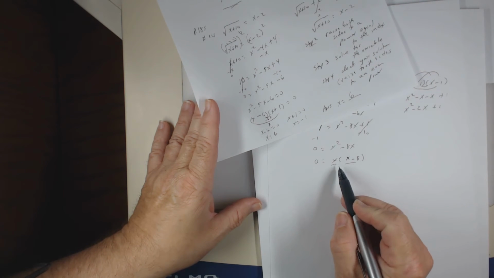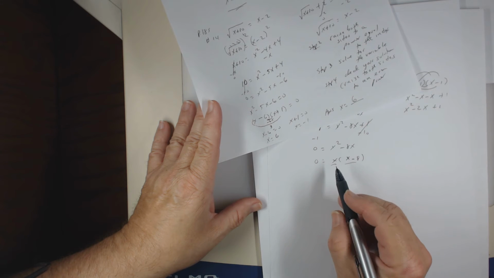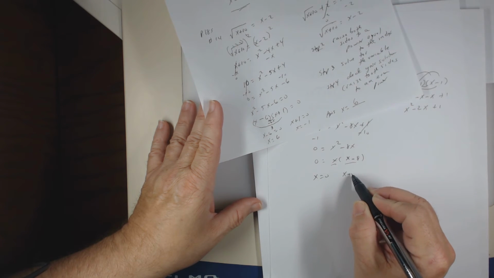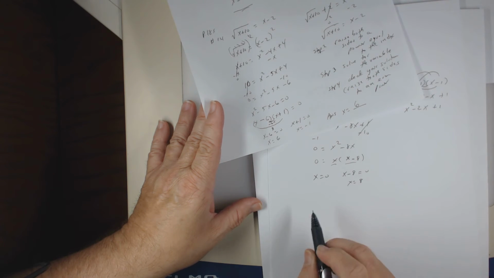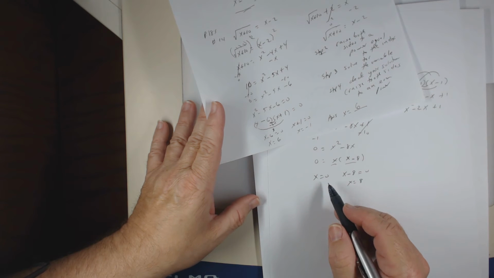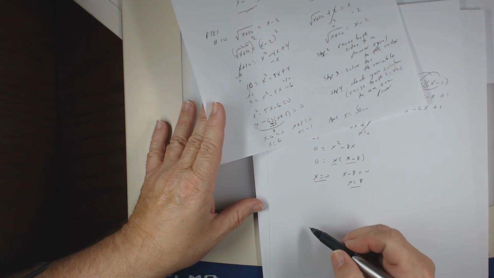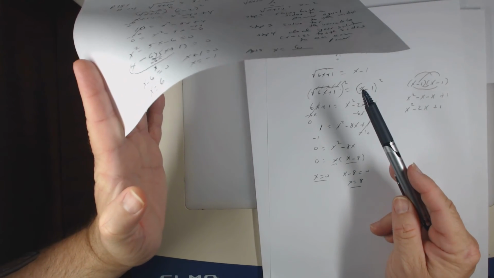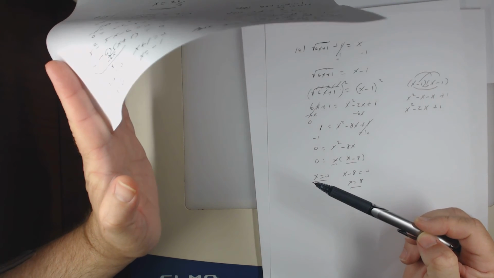Now, what do I do to those two factors? Zero factor property. Set each one equal to 0. So I get x equals 0, and what's the other one? x minus 8 equals 0, which means x equals what? 8. So what are your proposed solutions? 0 and 8. All right. But remember, I raised both sides to what power? 2. Which is an even power, so I have to check for extraneous roots.